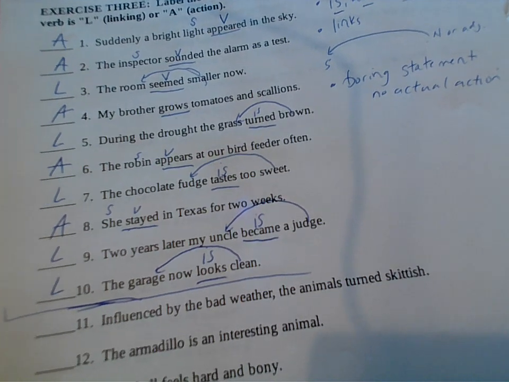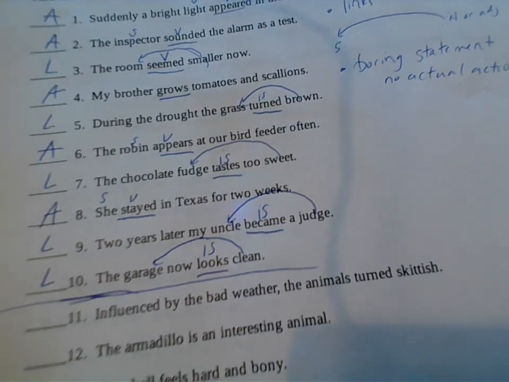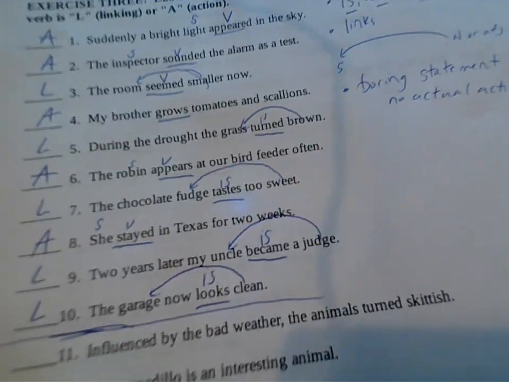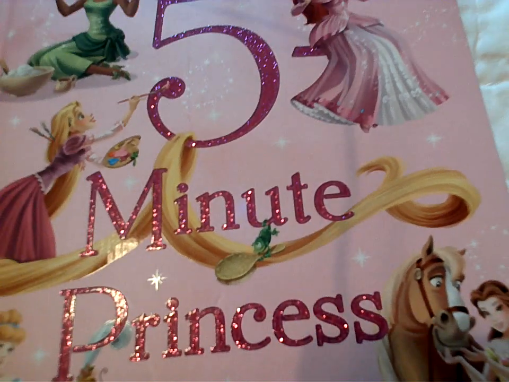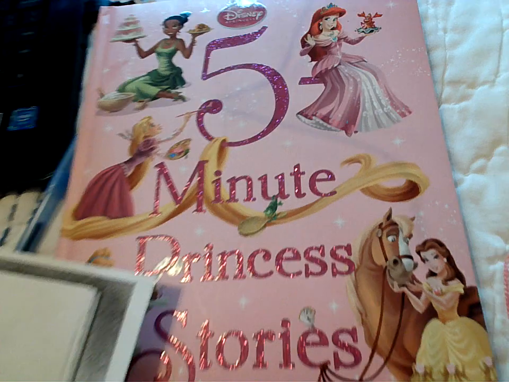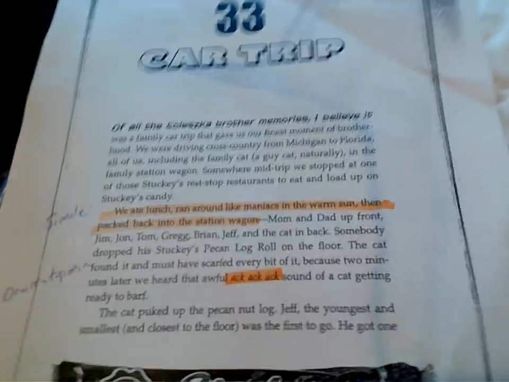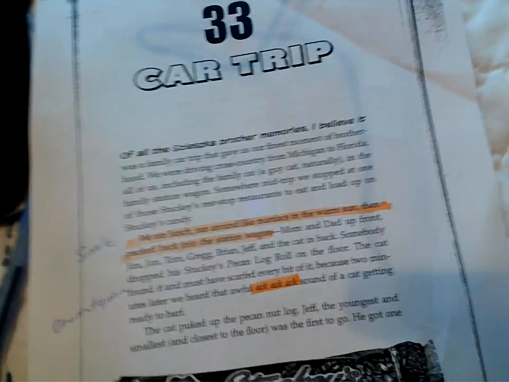We will catch you back with the rest. So what we're going to do now is we're going to take a look at car trip. So put this off to the side. Don't worry, we're not going to read 5-minute princess stories. But car trip from yesterday, so many amazing techniques from John Skiska.